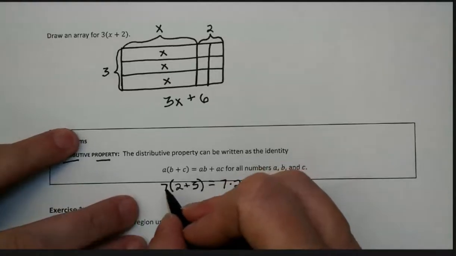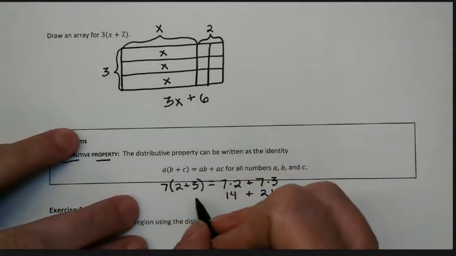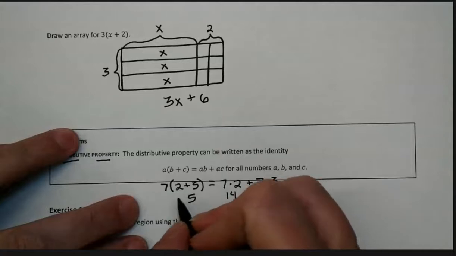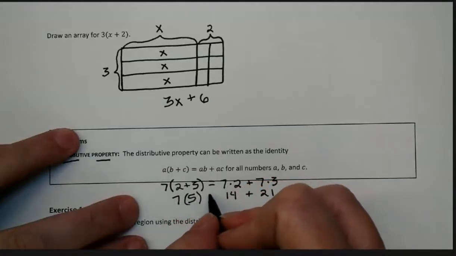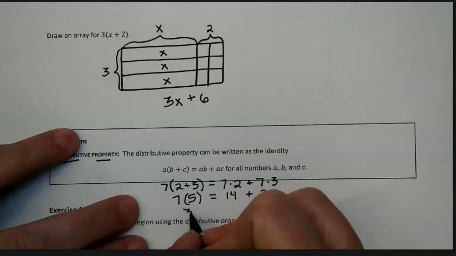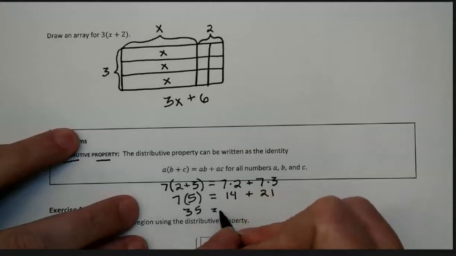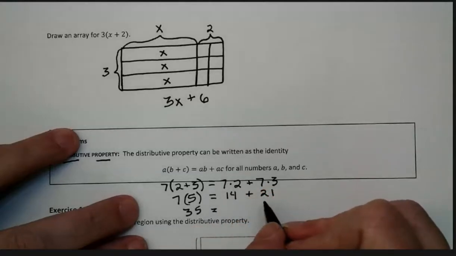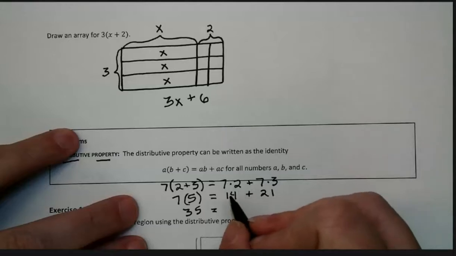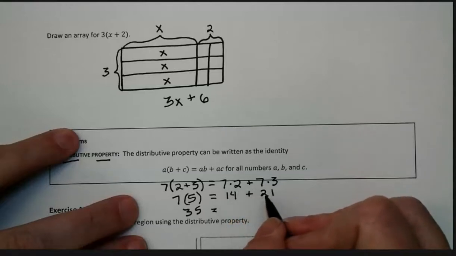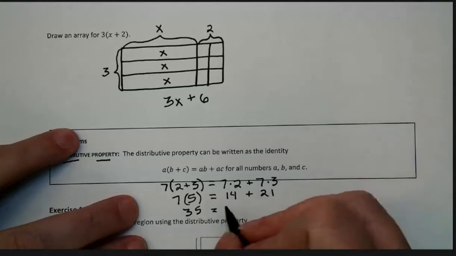So I've got 7 times, so 2 plus 3 is 5. And 7 times 5 is 35. And then 14 plus 21, is that also 35? Well, 10 plus 20 is 30. 4 and 1 is 5. So yes, that is the same.